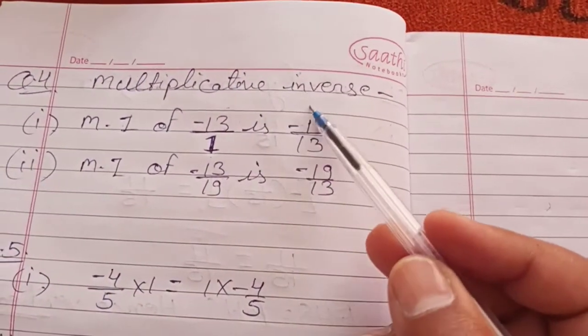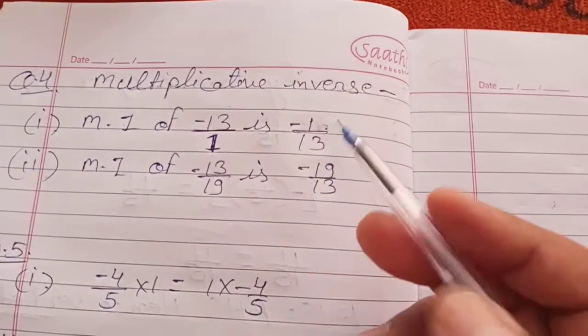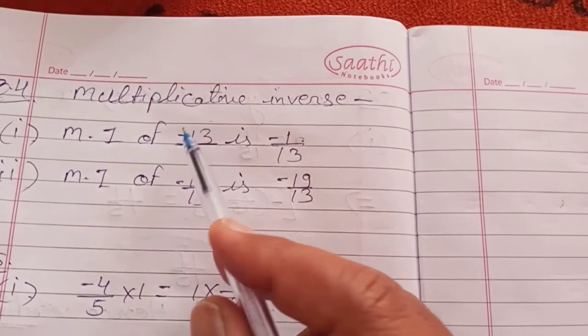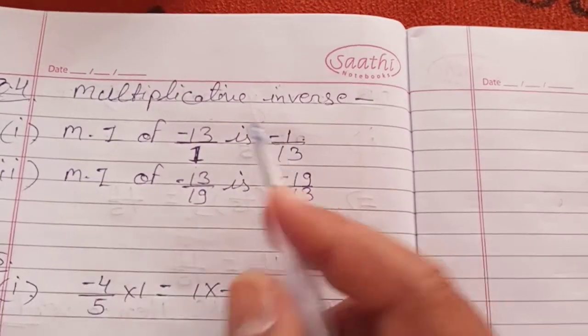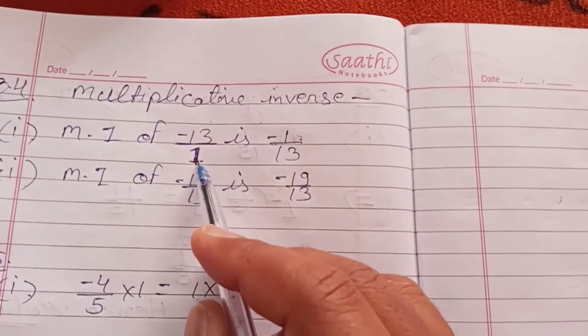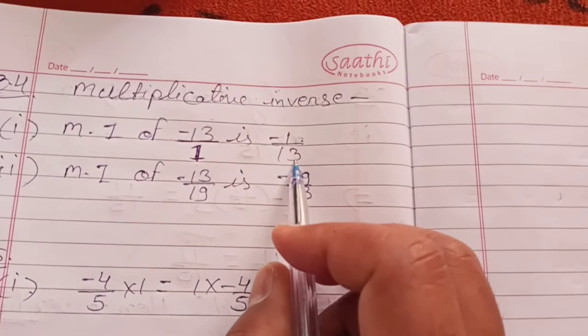So 1 can be written in the numerator and 13 can be written in the denominator, and the negative sign remains as it is in the numerator. So 1 is upside and 13 is downside.